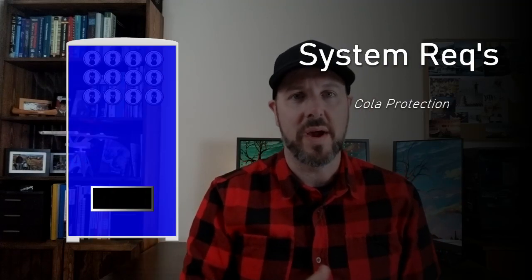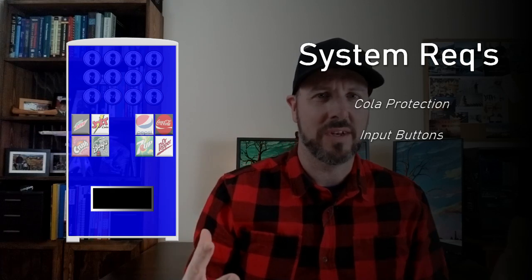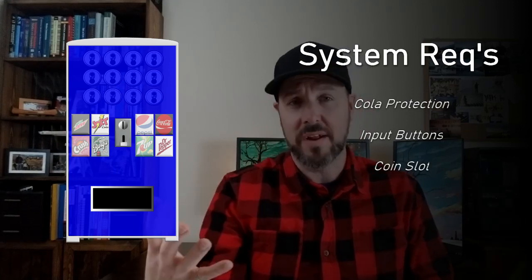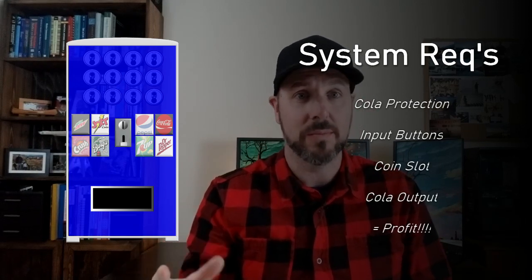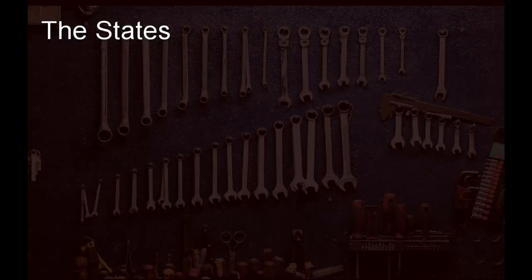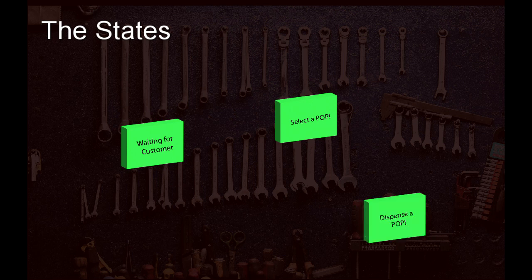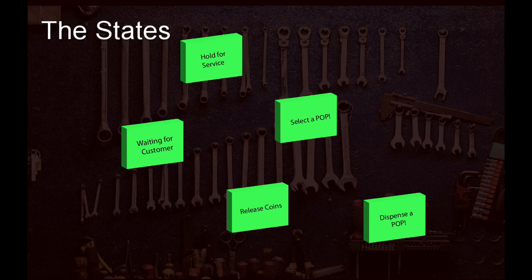We need a box to keep the cola safe. You'll need some way for half-asleep students to poke around and get the drinks that you want to sell them. As well, you need a way to accept money if we plan for this get-rich part of our scheme to work. Throwing up all the states the vending machine could possibly be in helps our design. Our box can be waiting for coins, selecting a pop, dispensing a pop, releasing coins, holding for more pop, or empty.